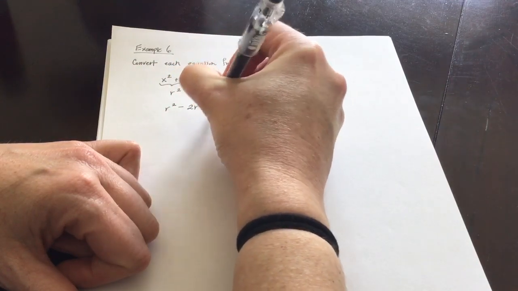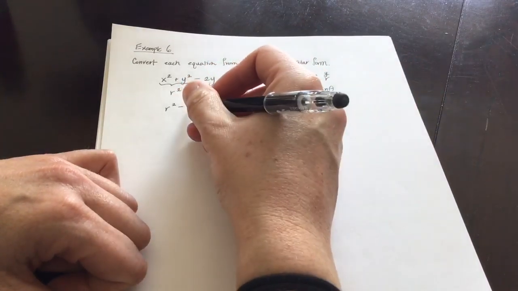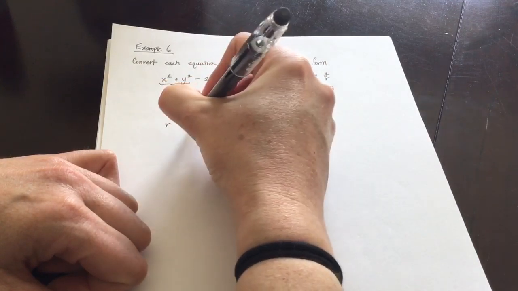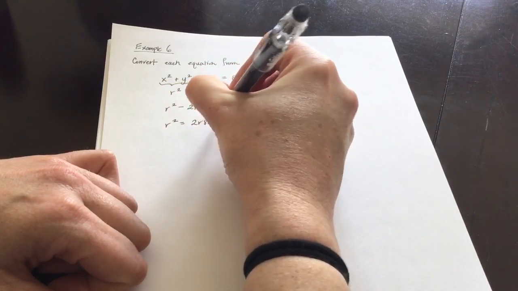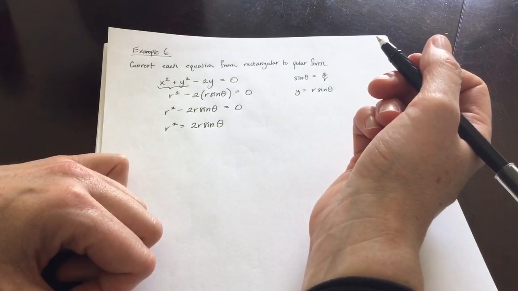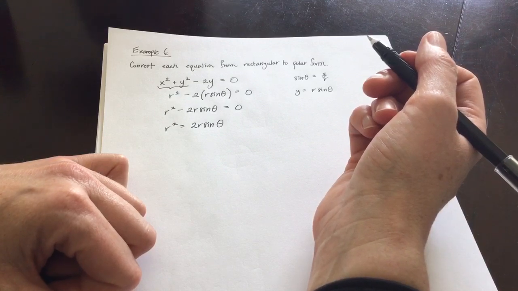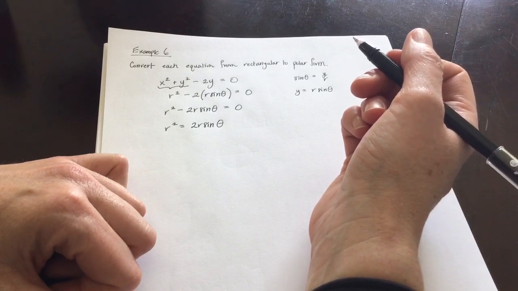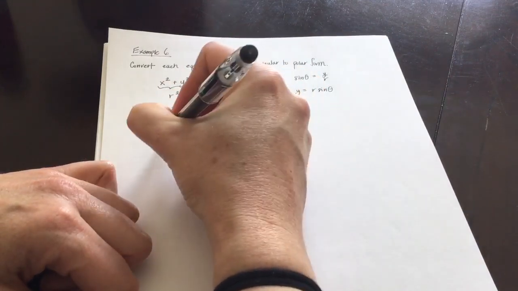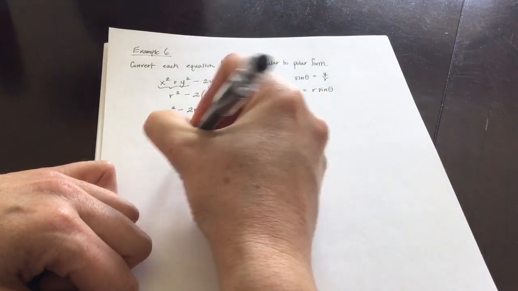They'd probably multiply that second piece out. They would also probably add the 2r sine theta over to the other side. And then, and this is something that in the past has been a no-no, but because of the way the polar plane works, it's going to be okay here. In the past, it's been a big no-no to divide both sides by a variable expression because you would have lost solutions.